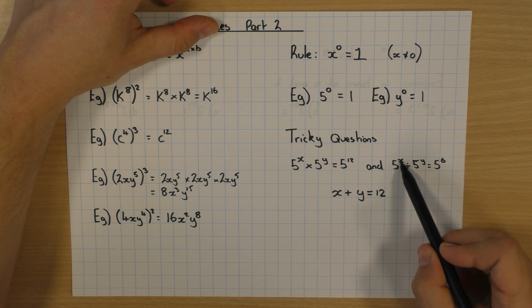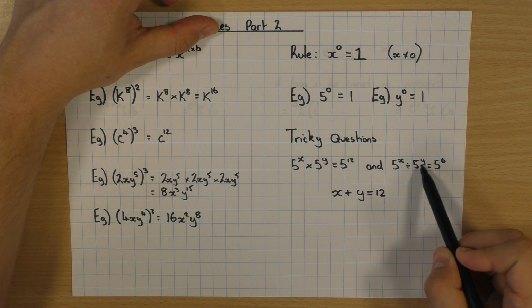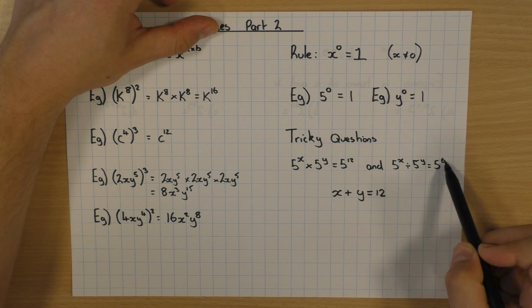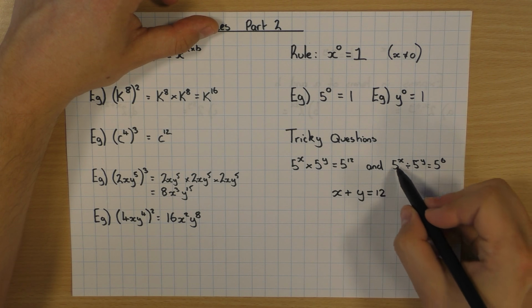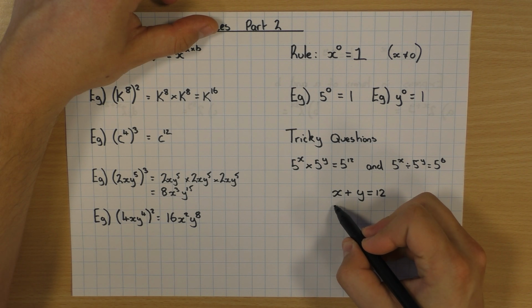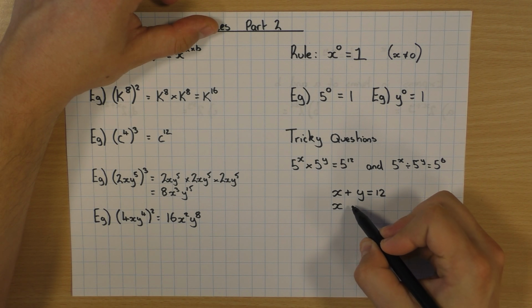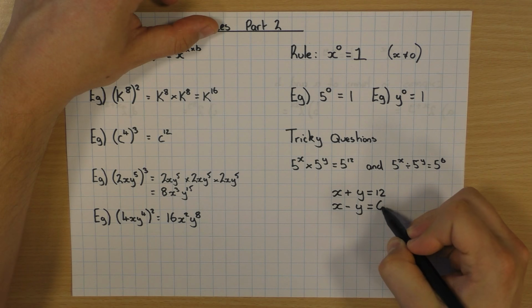Now in this case, I've got 5 to the power of x divided by 5 to the power of y, I get 5 to the power of 6. So if you remember the rule that Sir talked about before, when you're dividing, you're actually taking the powers away. So that'd be x minus y, and then that's going to equal 6.